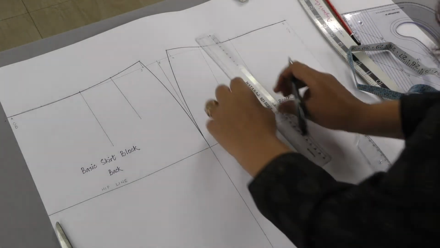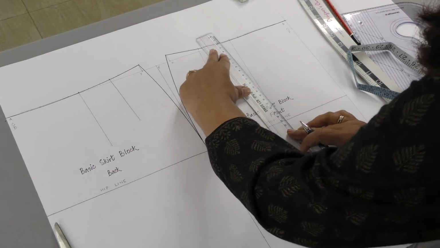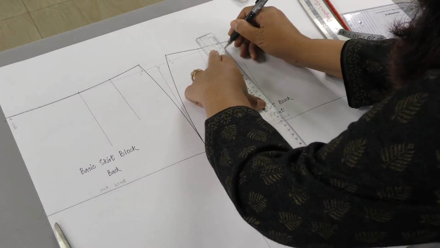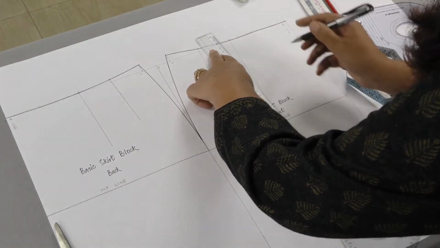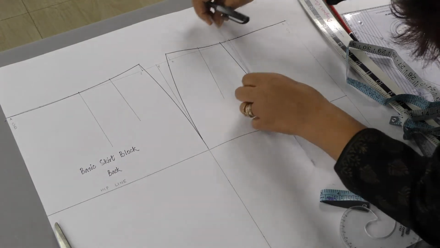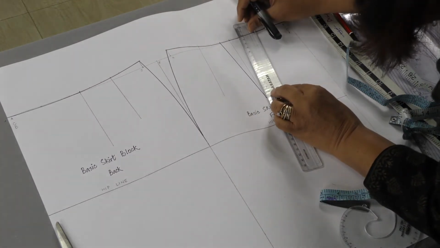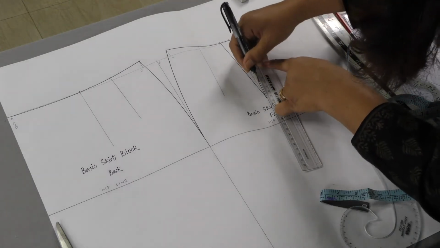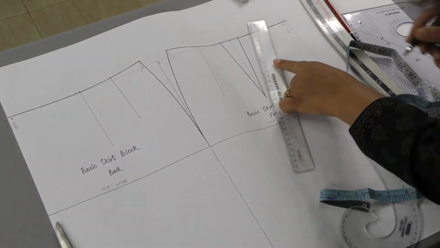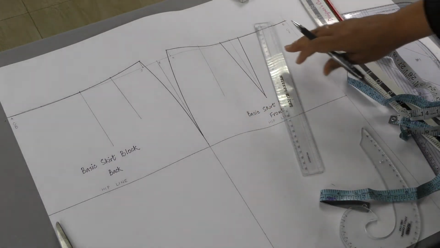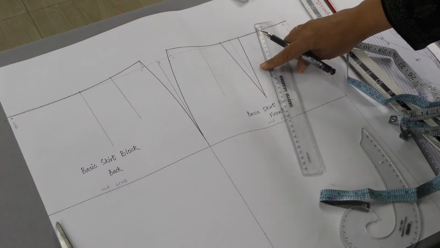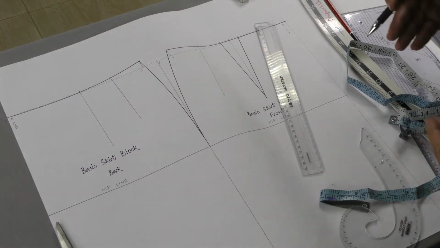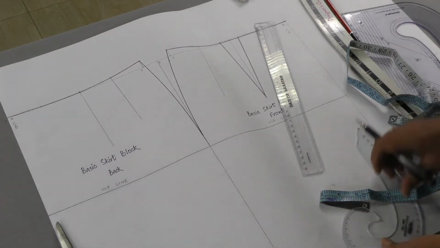You just need to join the dart leg, this point with the end of the dart, and join these 2 points in a straight line. Now this is one way of marking the dart. For skirt, you may also draw an inward curve while making the darts.